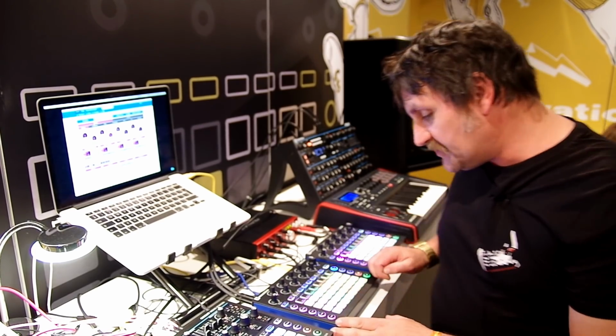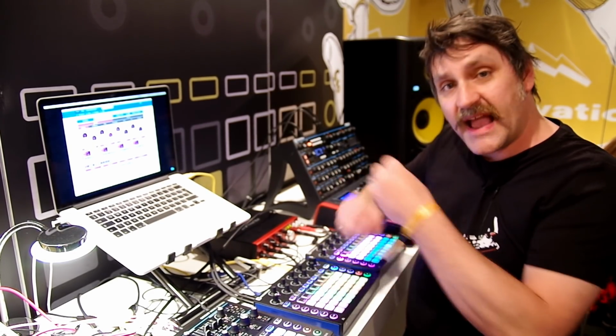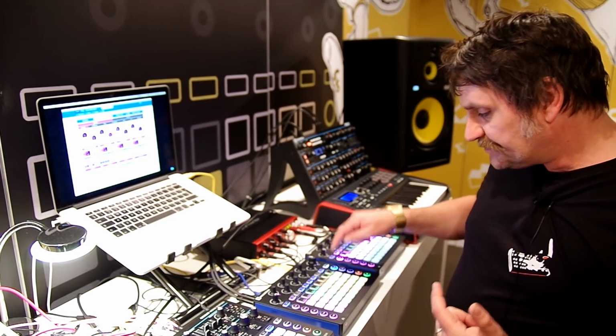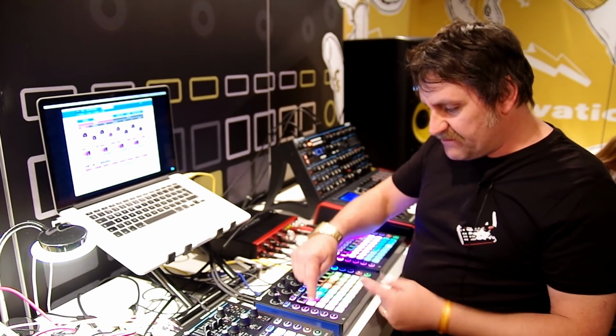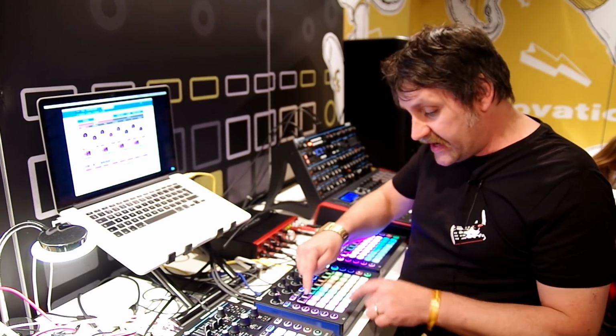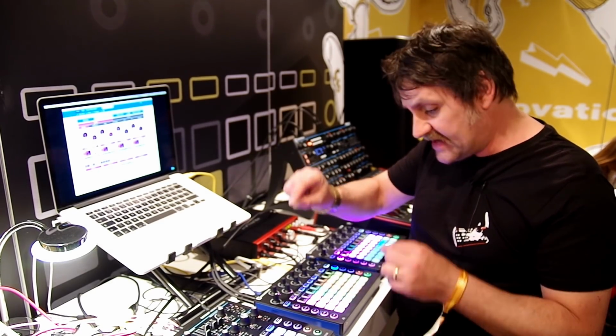But we have another big one as well, and that is the sequential pattern chain. This allows us to chain our patterns, but also sequence extra patterns with this. So what I mean by that is on the patterns page, normally you have pattern 1 through to pattern 8. And you can choose one of those patterns while you're working, or you could chain them together so you have 8 bars, but they're always going to play in that same order.